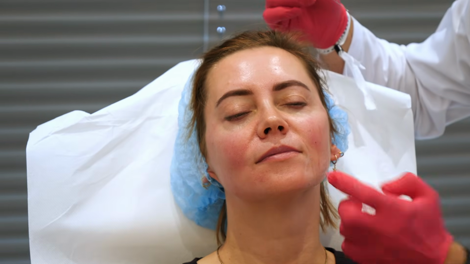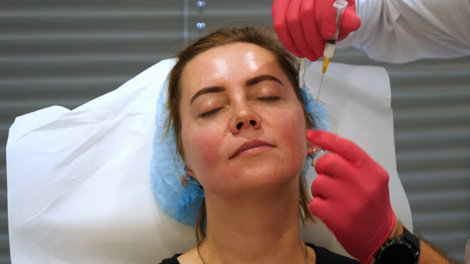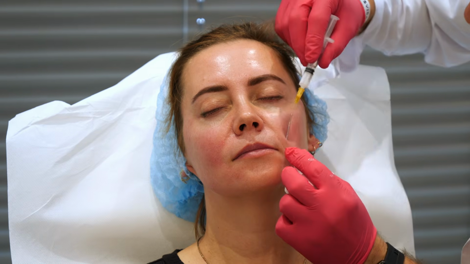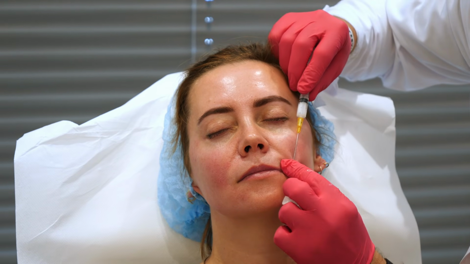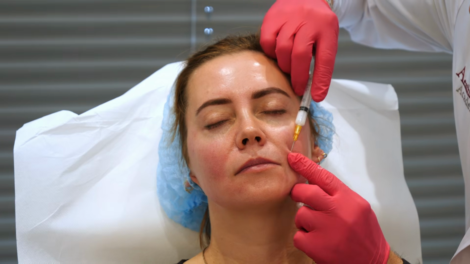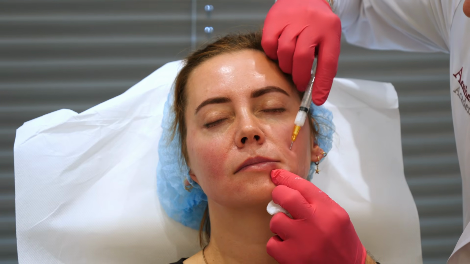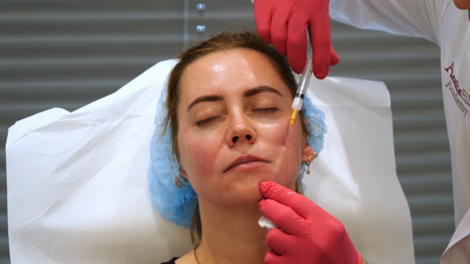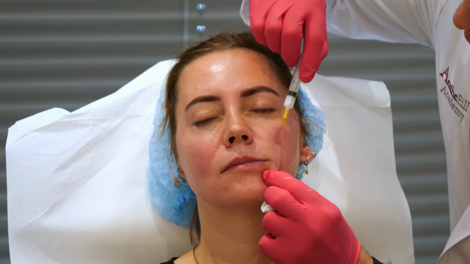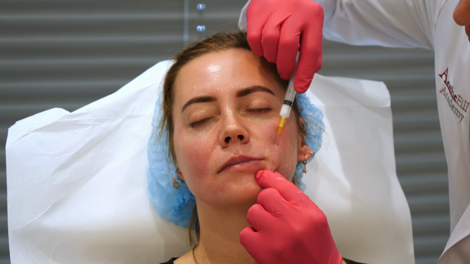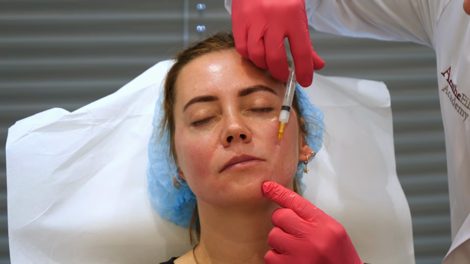Let's go to the mentalis depression from our second entry point and go down slowly. Here is the ligament, and I put a little amount of product to make an anesthetic effect. If you pinch here with the other hand, it's more comfortable for the patient.